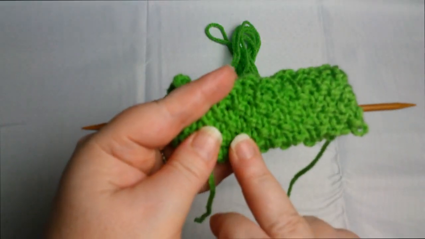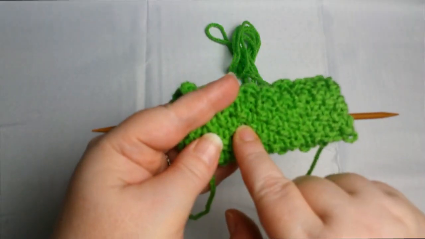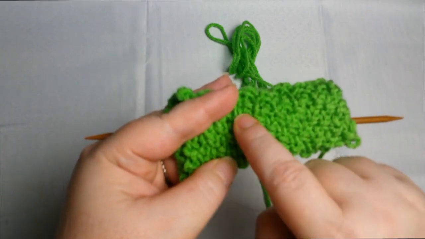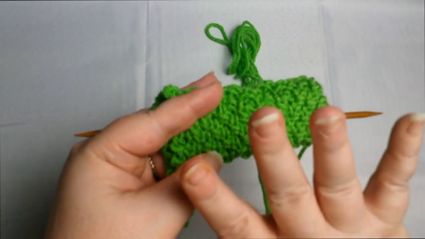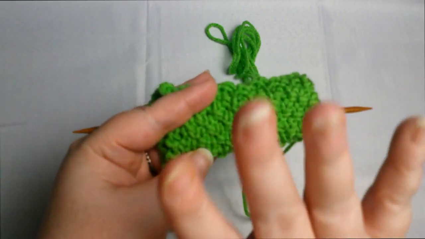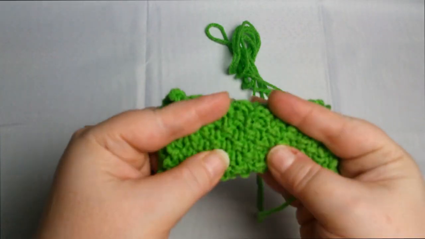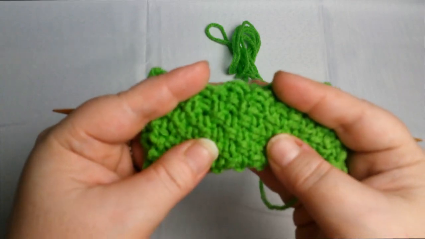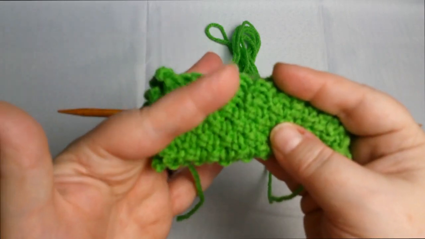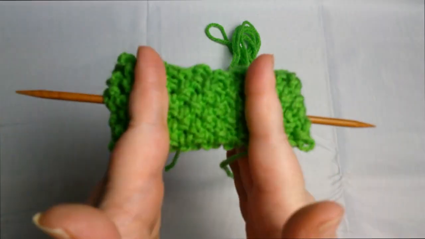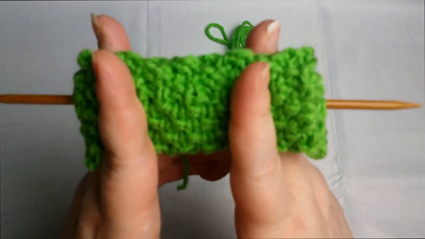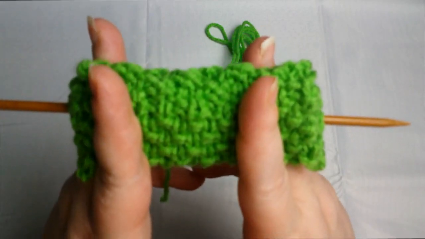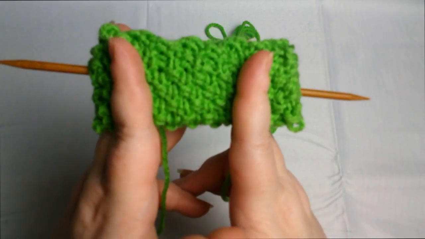So whatever you did on these 2 rows, you're going to do the opposite on these 2 rows, and then you're going to go back and do it again on these 2 rows. So it starts over every 4 rows. And this is extremely simple, one of my absolute favorites, and it's called moss stitch. So, 2 purls, 2 knits, 2 purls, 2 knits on top of each other instead of side by side.